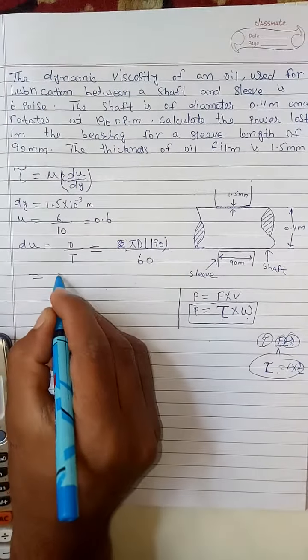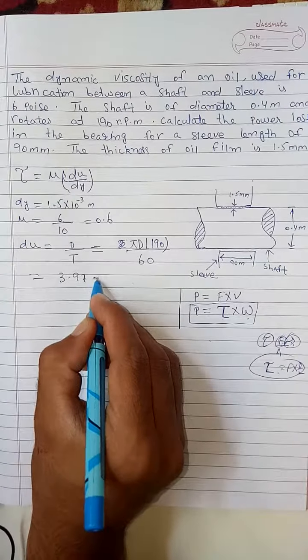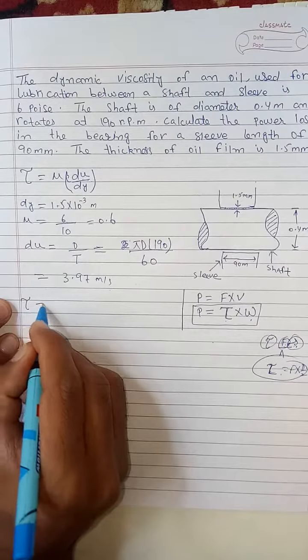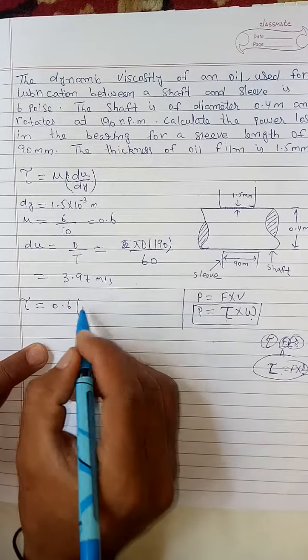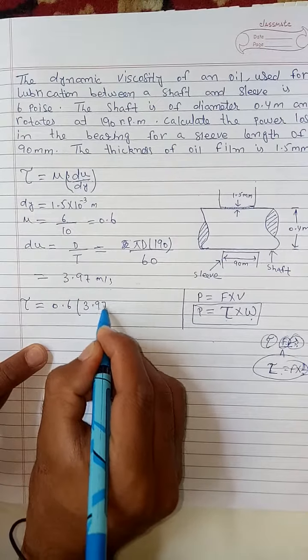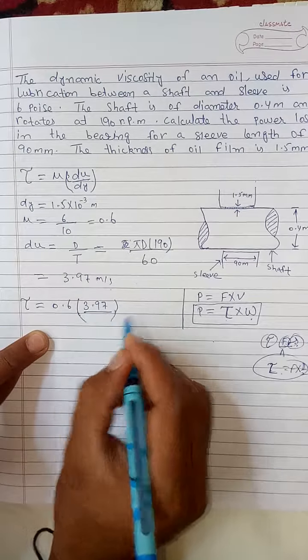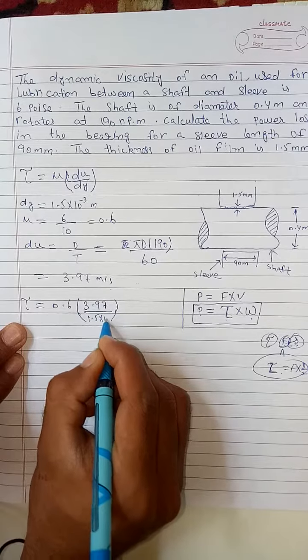Which comes out to be 3.97 meter per second approximately. So now I can find tau equals mu, 0.6, into velocity, 3.97, by this relative distance, which is 1.5 into 10 power minus 3.